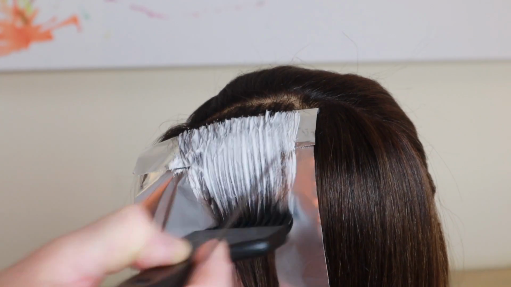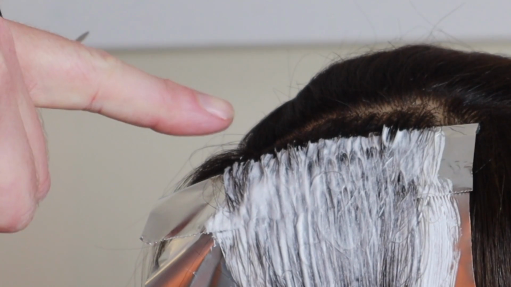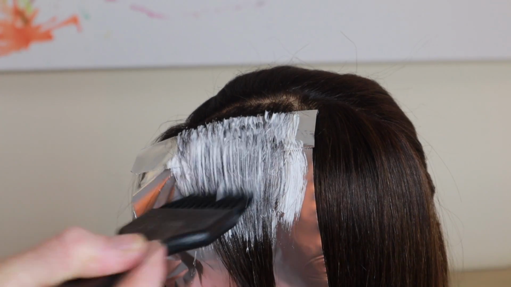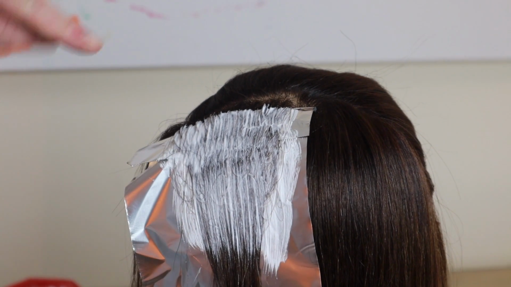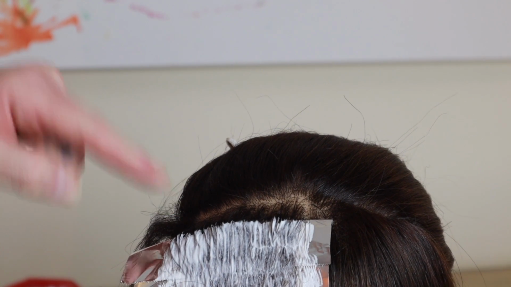Now we can instantly see a problem here, or I hope you can. I haven't managed to get close to the root because the section is so big that the size of the section is stopping that foil getting in close to the root. So you can see actually I'm about ½ an inch away on the parting.